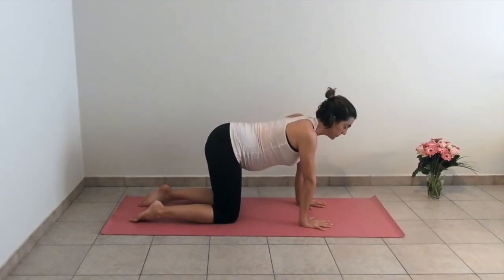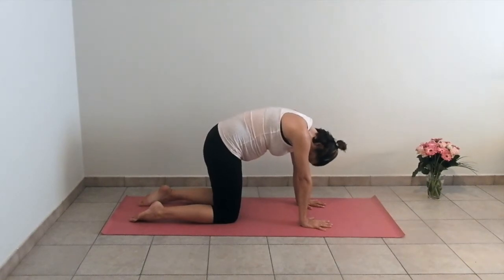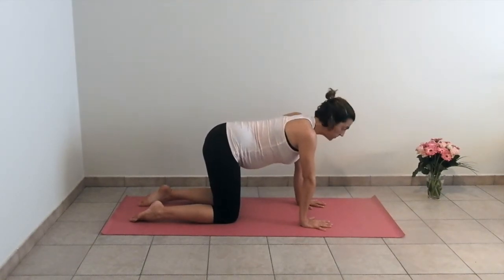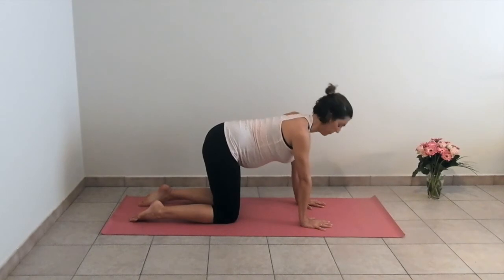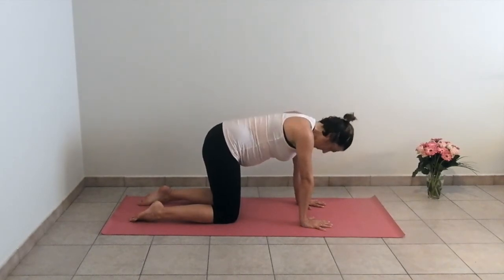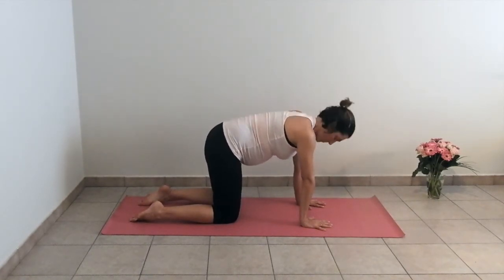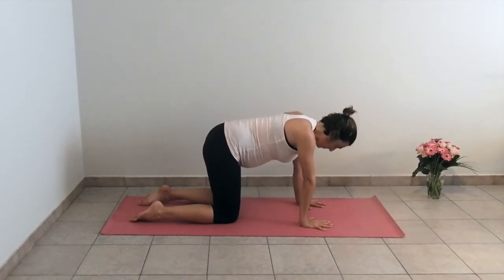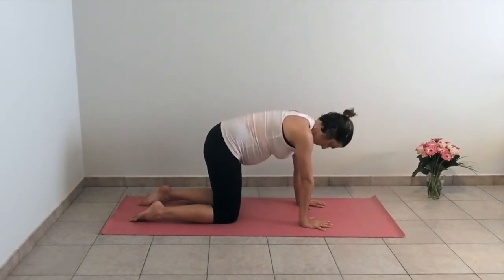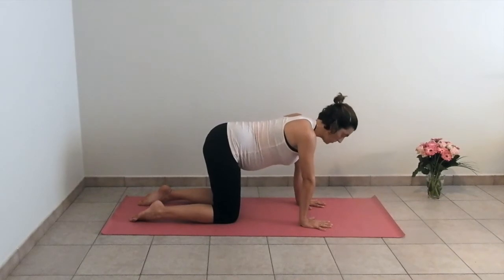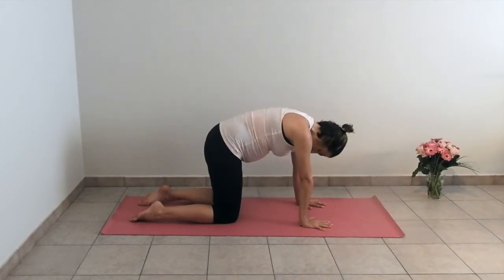Finding your neutral spine as you inhale, and then with the exhale, we're going to start rounding the spine, coming into cat stretch. So inhale, neutral spine, looking up, and then exhale, creating space in between the shoulder blades, rounding the back. Inhale, neutral spine, exhale, press actively into the arms, engage the shoulders. And here we're nicely releasing the back, warming up the whole spine.